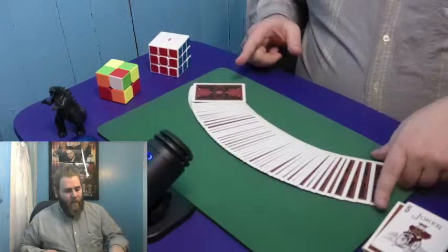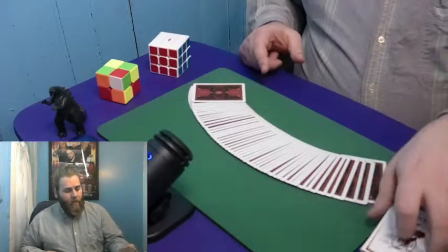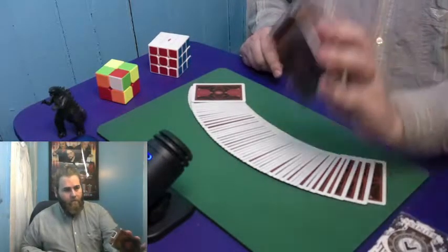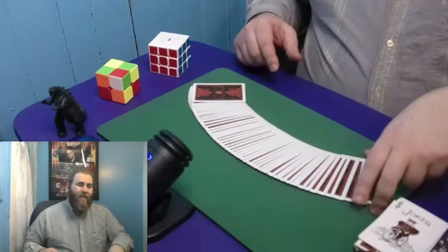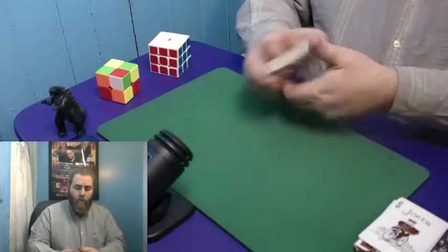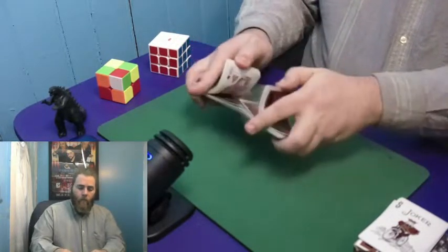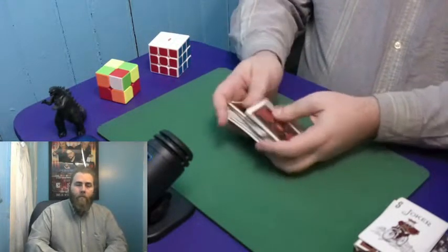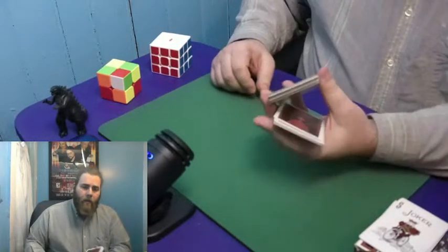These are the mystical deck. Mystical. Picked them up at CVS. Yeah. Back to the one-handed thing here.